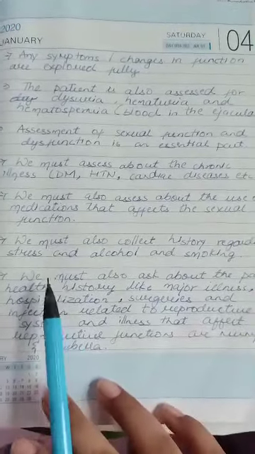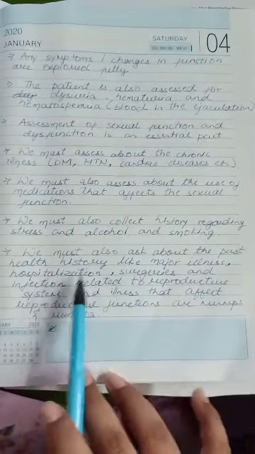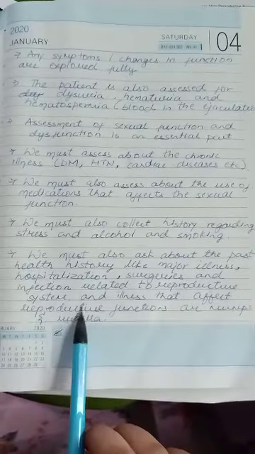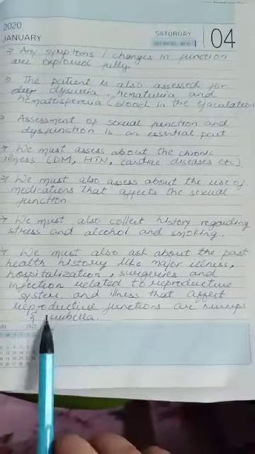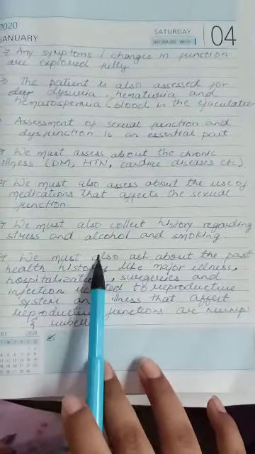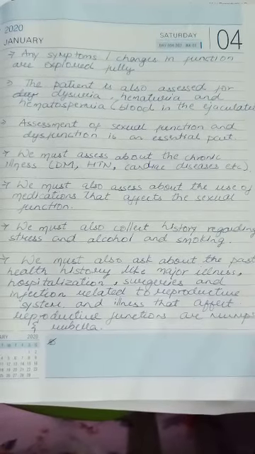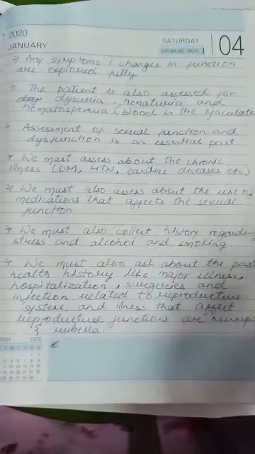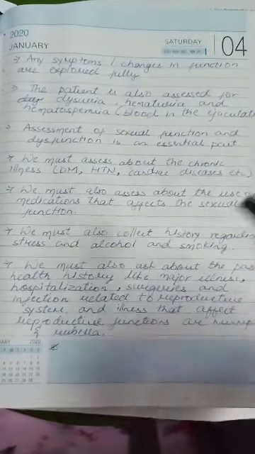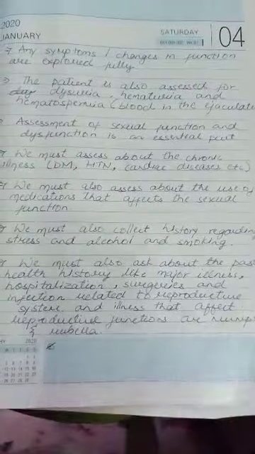And we must also ask about the past health history and major illness, hospitalization, surgery, and infections related to the reproductive system, and illnesses that affect reproductive function, which are mumps and rubella. So like I told earlier, when we take this history, we have to ask about the past health, like whether he had any major illness, whether he was hospitalized, or whether he had surgery in the reproductive system, or whether he had any infections that cause the reproductive function to deteriorate, such as mumps and rubella.